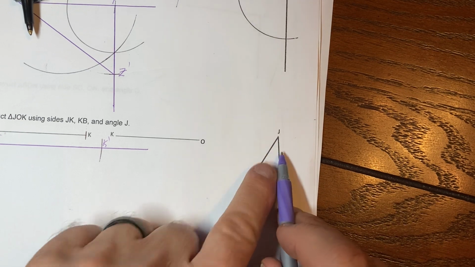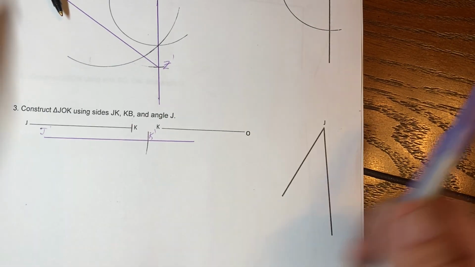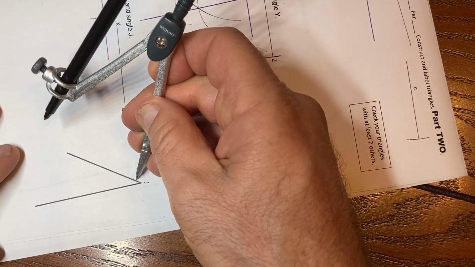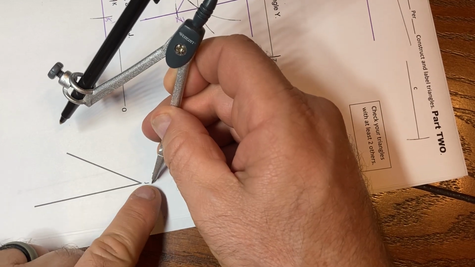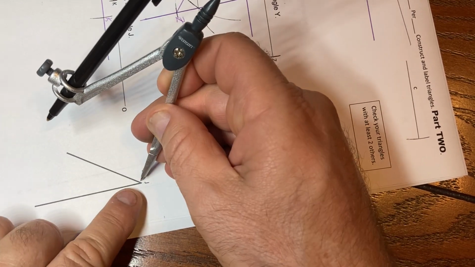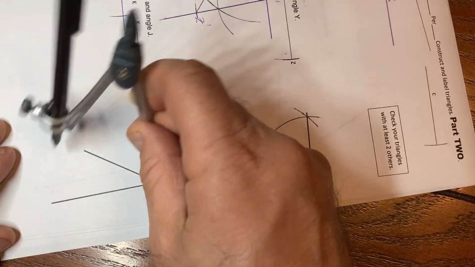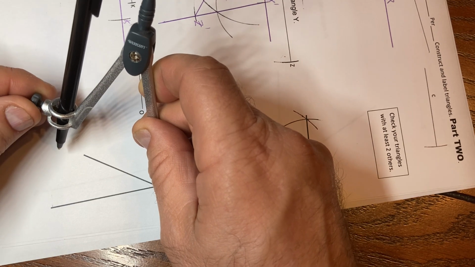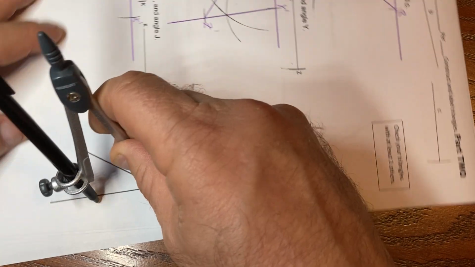Take angle J and copy angle J to right there. Pointing on the compass right there, on the vertex. Okay, this does not intersect both sides of the angle, so I have to make that compass setting smaller. Swing an arc.